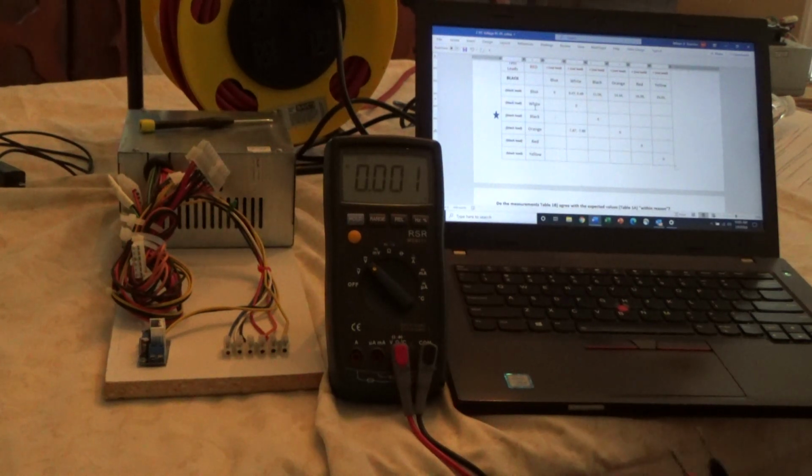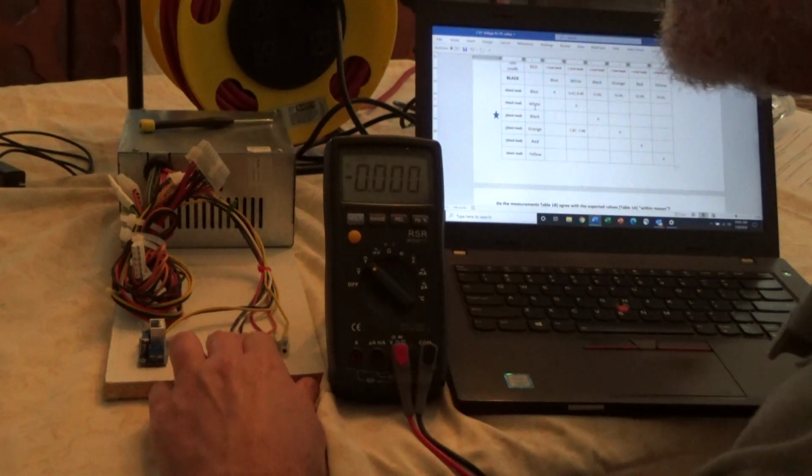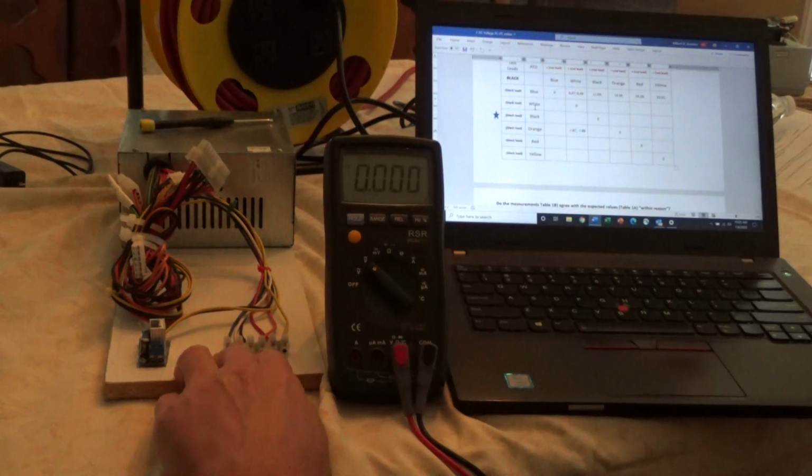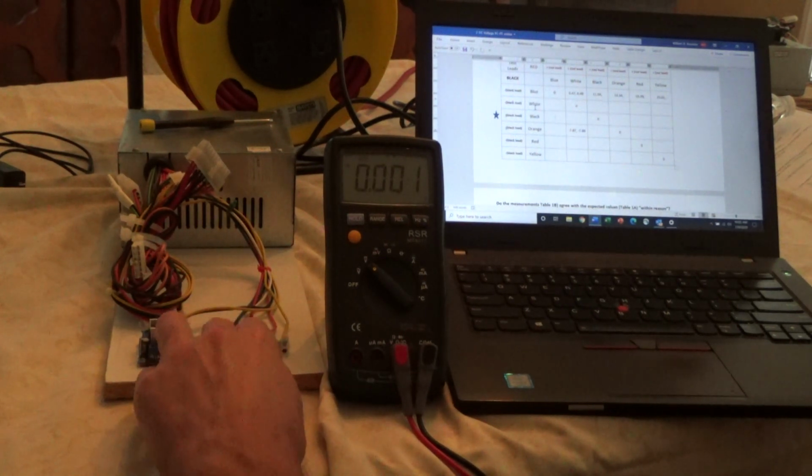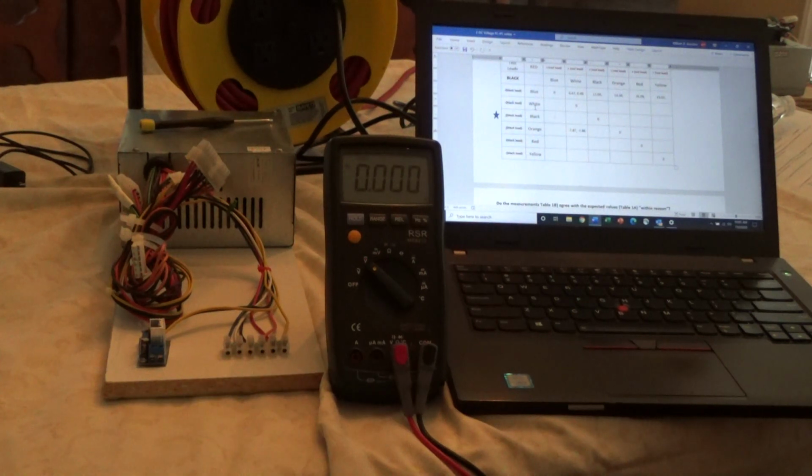Okay, now one thing you should know is the negative rails are current limited. They don't deliver much, so they don't have high power. They have low current. So the blue and white, the negative voltages, you can't really get substantial current from.